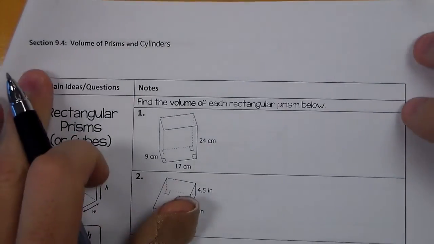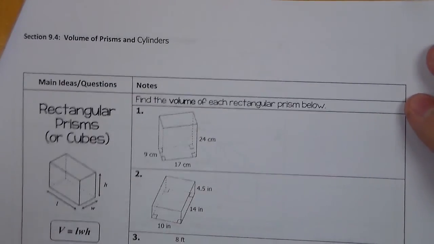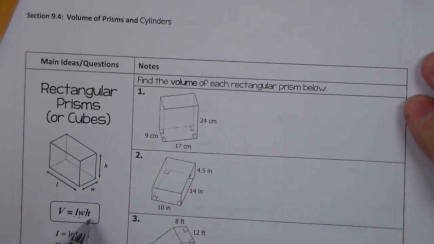So we're looking at volumes of prisms and cylinders. We're going to start with a rectangular prism, or it could be a cube if all the sides were the same. In a rectangular prism, we have three dimensions. We have the length, the width, and the height.